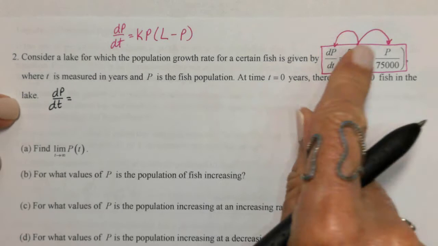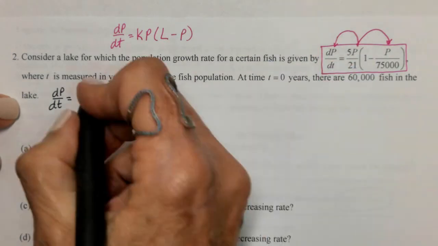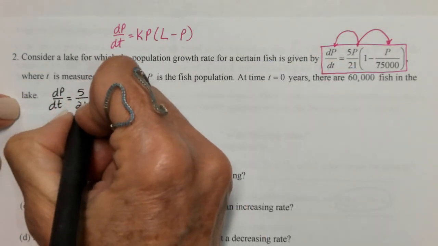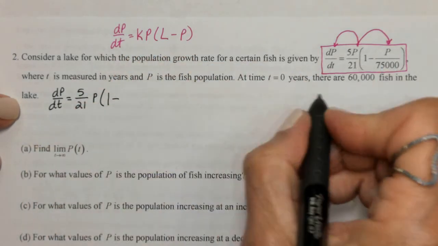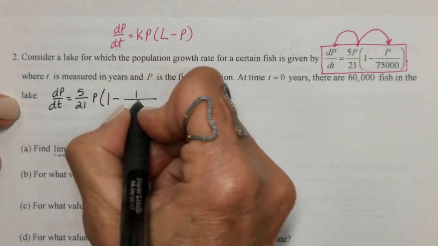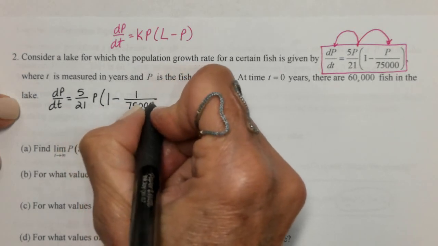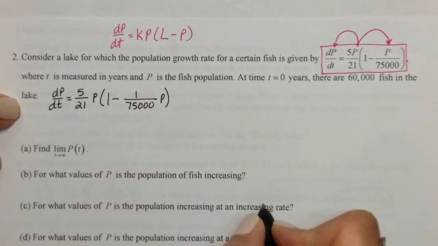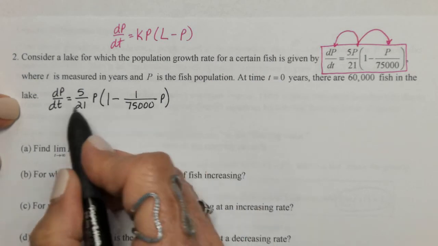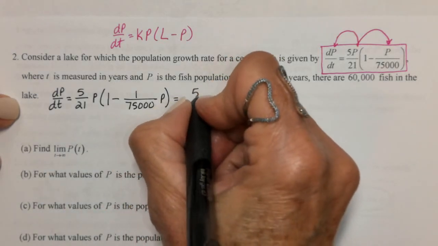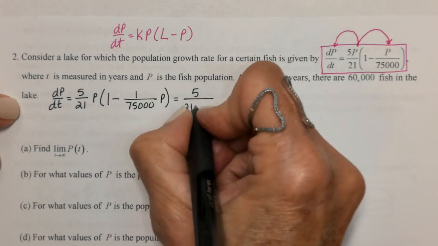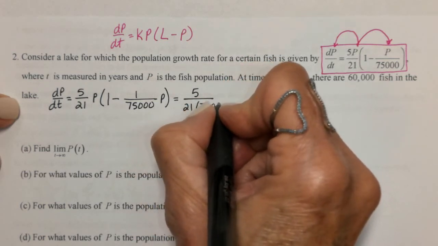This 5 over 21, I'm just going to leave it out there, and I'm just going to rewrite this as 1 minus 1 over 75,000 P. And now I'm factoring out this 1 over 75,000, so I'm going to have 5 over 21 times 75,000.